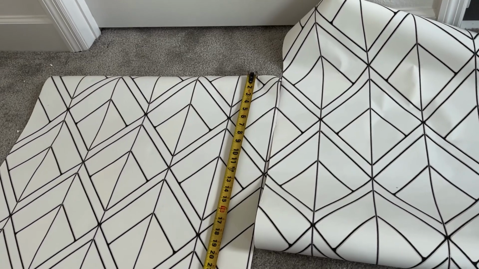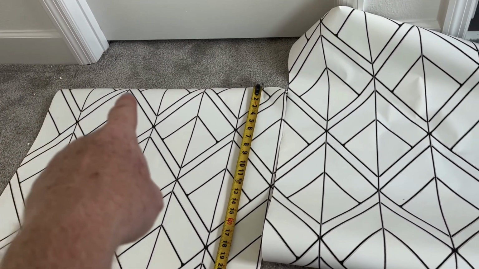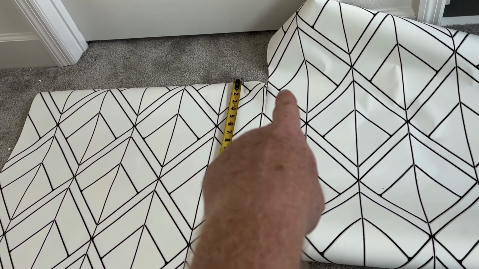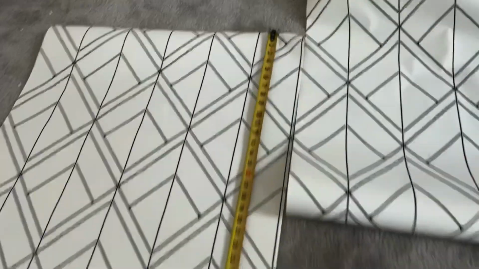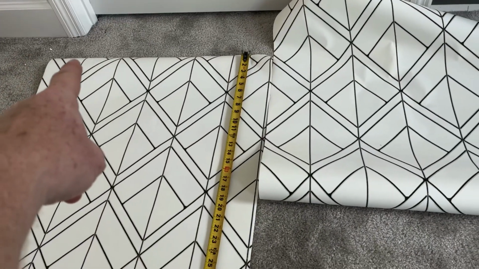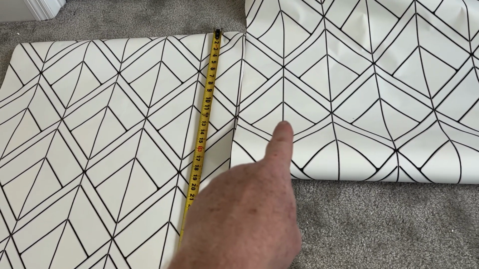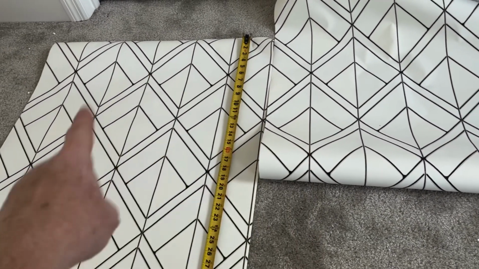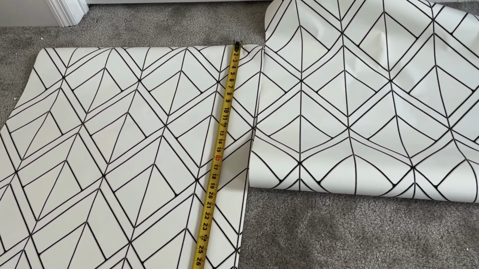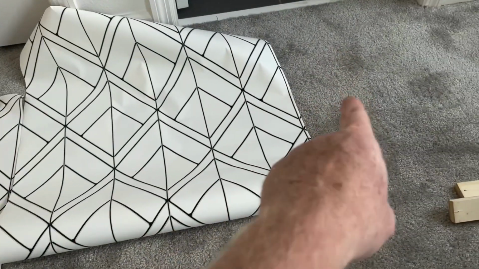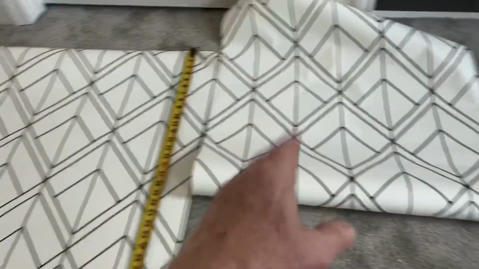So let's say you had bunnies here, bunnies and elephants. A straight match, you'd have a bunny there and a bunny there. A drop match, you'd have a bunny there, and the bunny would be here on the second sheet. And in that case, we would call this A sheet and B sheet. On the C sheet, there'd be no C sheet. You would just have A's and B's.